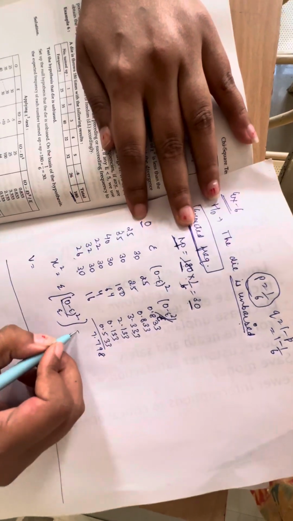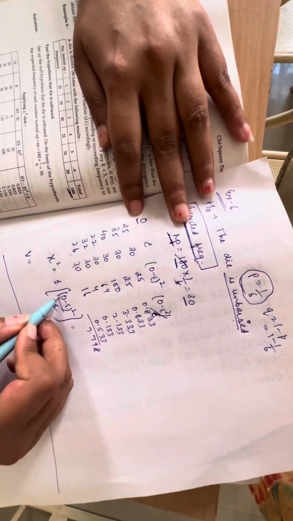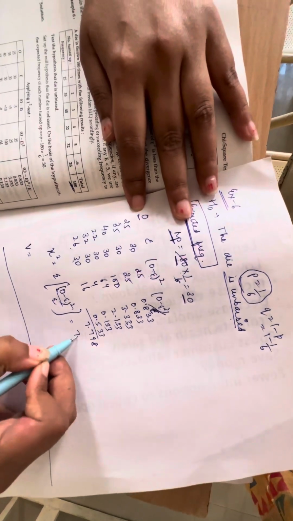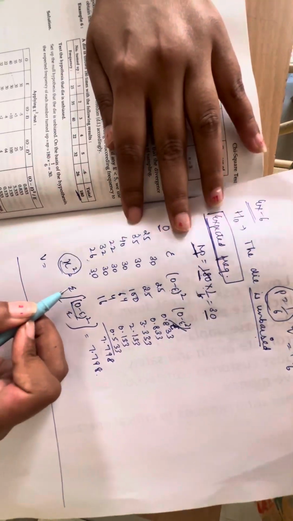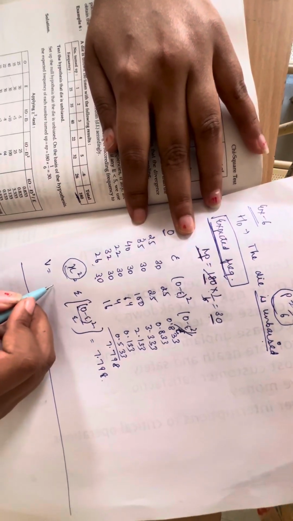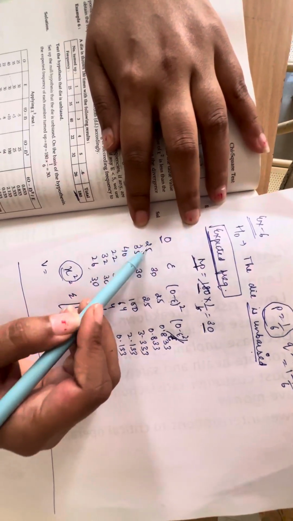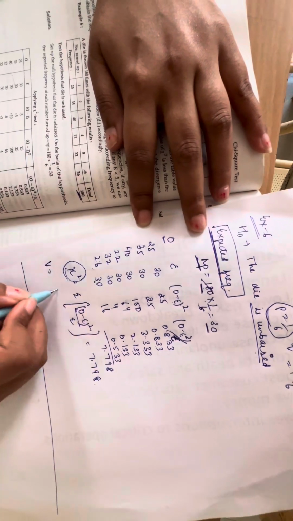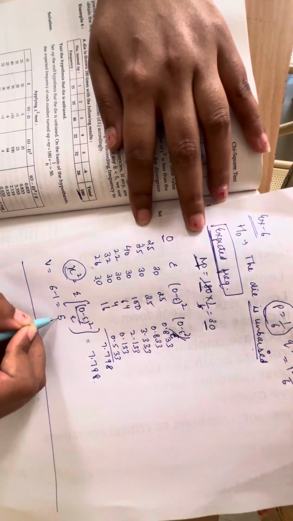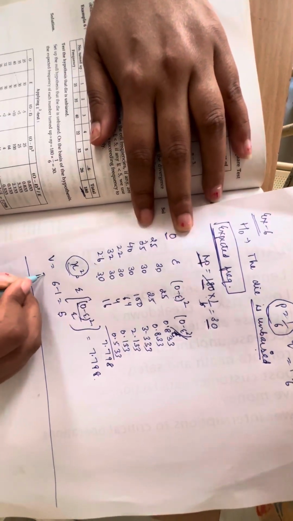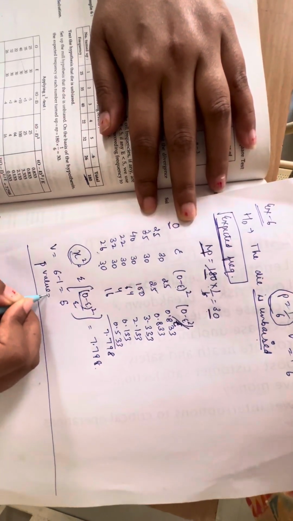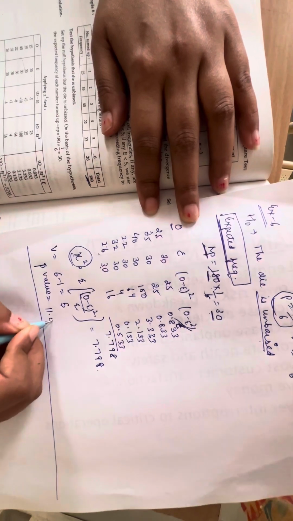We put in this summation, that is 7.798, and that is the value of chi-square. Now we have to calculate the degree of freedom. How many variables are there? 1, 2, 3, 4, 5, 6. 6 minus 1 equals 5. So at 5%, the table value is given to be 11.07.